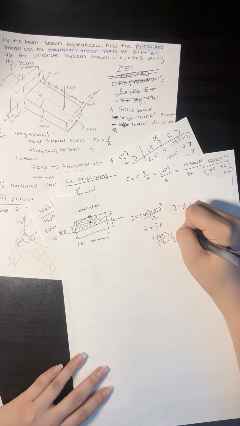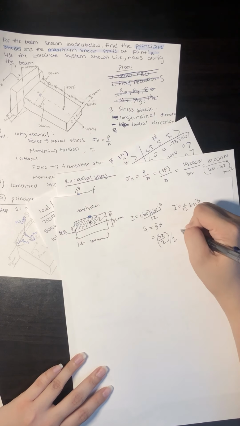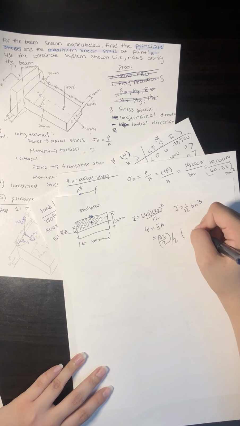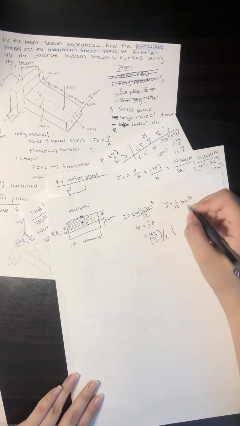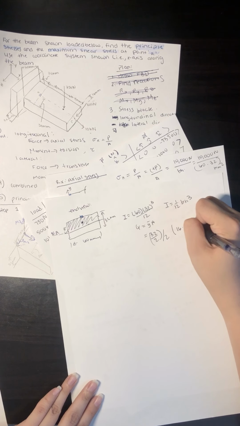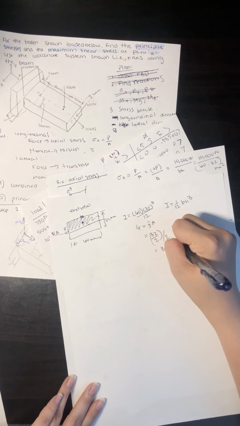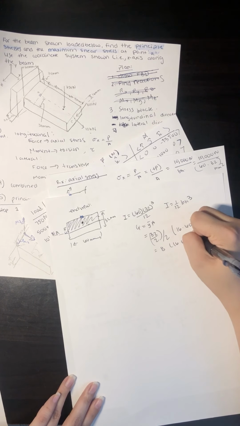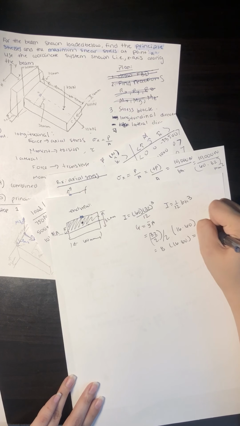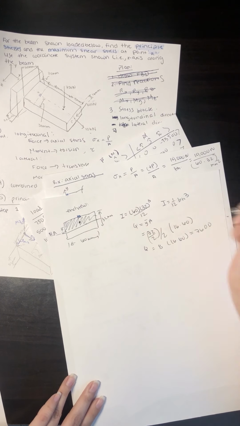And then our A is the area of this square, like I said, and that is going to be 16 times 60. This gives us 8 times 60, which is equal to 7,600 is our Q.